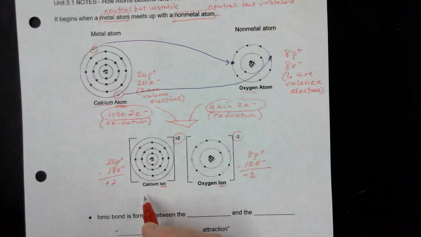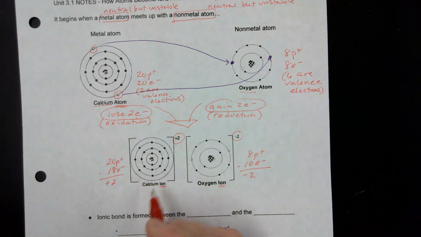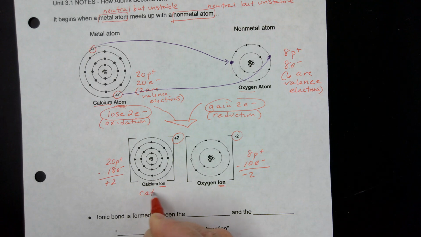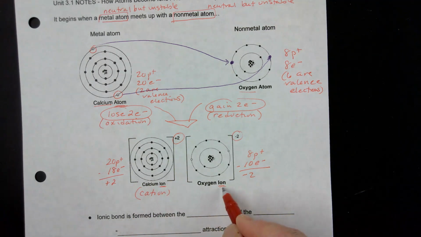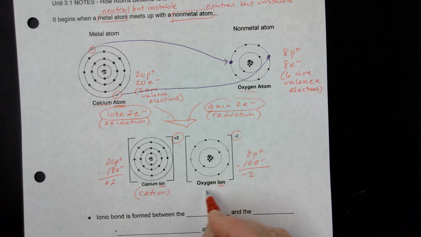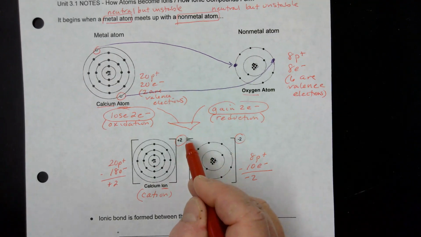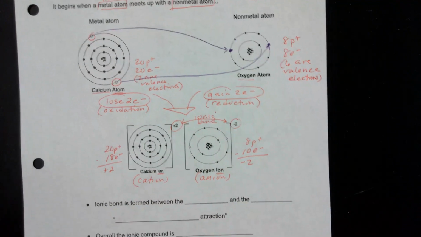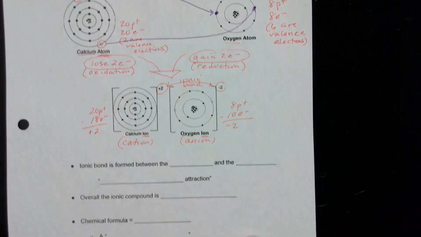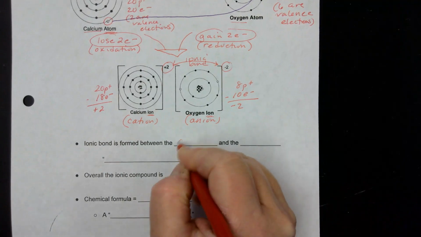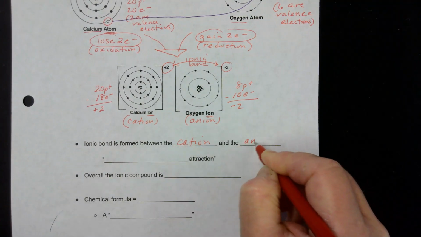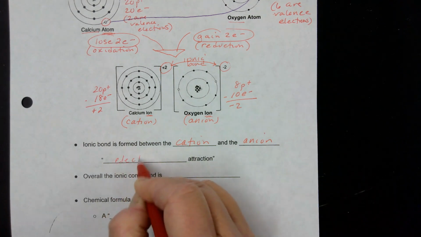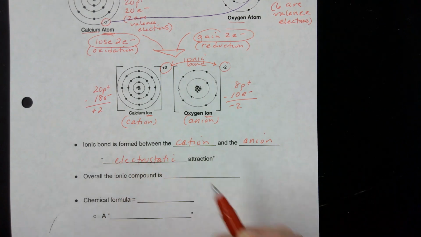So the calcium ion, by losing 2 electrons, has become a cation. And the oxygen atom, when it gained 2 electrons, became the anion. And it is that attraction of the oppositely charged particles that is the ionic bond, that electrostatic attraction. So the ionic bond is formed between the cation and the anion in what we call an electrostatic attraction.